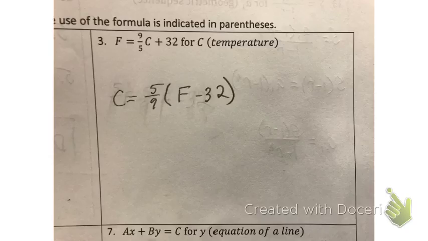The thing with number 3 is we have to do our subtraction and addition first. So you would have to subtract 32 first. We subtract 32 from both sides. That gives me F minus 32 equals 9 over 5 times the Celsius. Now, to get rid of that 9 over 5, I have to multiply both sides by 5 over 9. But that means I need to multiply the entire left side. That's why it's the whole quantity, F minus 32, times 5 over 9.